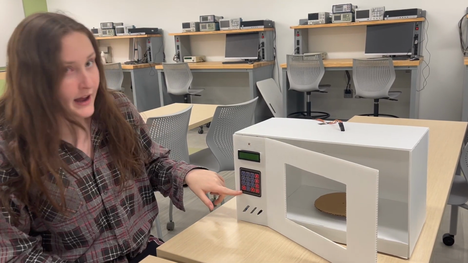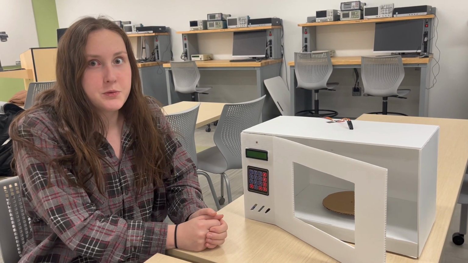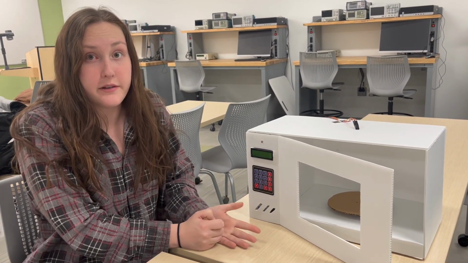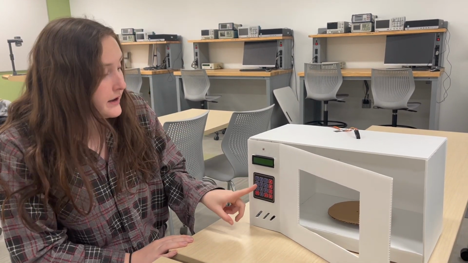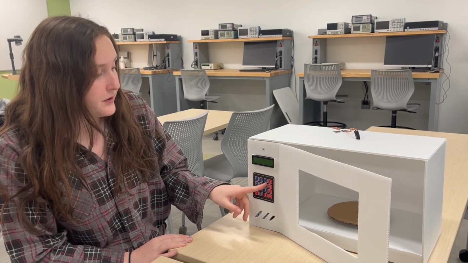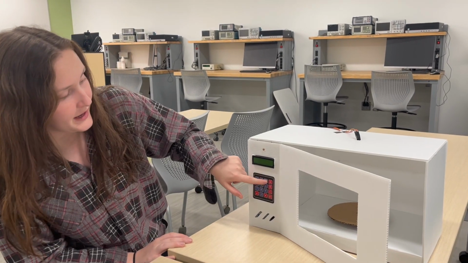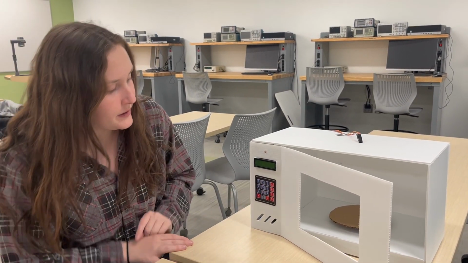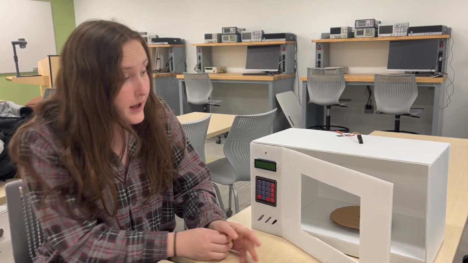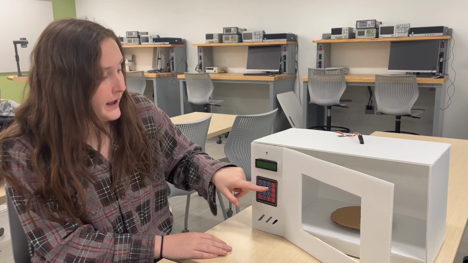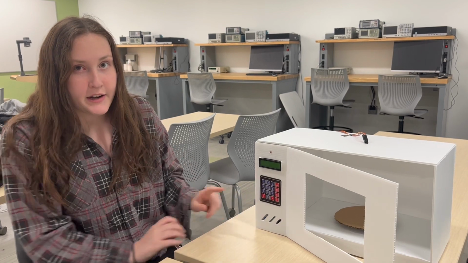Next, we have this keypad, which allows the user to press specific buttons, which will let the system know how long the microwave is supposed to be run for. For example, we have the 1 button is for 10 seconds, the 2 button is for 20 seconds, the 3 button is for 30 seconds, and the 4 button is for a minute. And then we have the ABC buttons on the side, which let the microwave system know how bright you want the light to be inside the microwave. A is for like a low brightness, B is for a medium brightness, and C is for a high brightness.